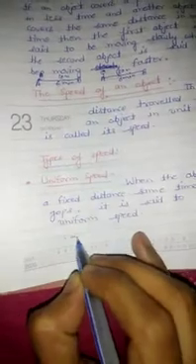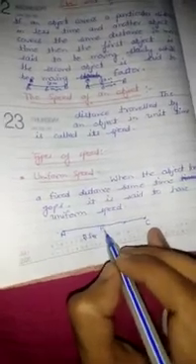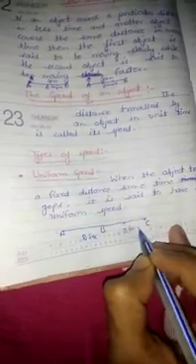Now let's understand. Suppose this is point A, this is point B, and this is point C. An object goes from point A to point B in 3 seconds, and then from point B to point C in the same 3 seconds, and the distance also remains the same.